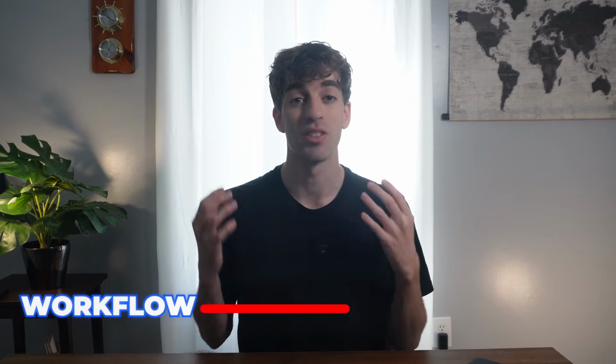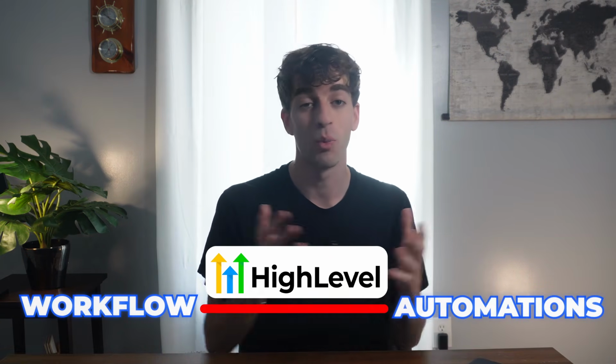Before we jump in, let's first cover what workflows are. Workflows are just automations. They tell HighLevel what to do when something happens. So for example, when someone fills out a form, you can have it automatically send them a text, add them to your pipeline, or alert your team, all without you having to do it manually. Basically, it's a set and forget system that keeps your business running in the background.